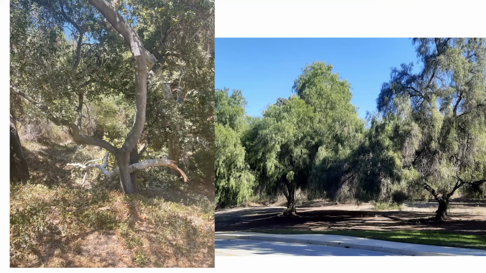Okay, we got two trees. Any guesses? The one on the left should look familiar-ish. The one on the right, yes, okay, so Hector, you said pepper tree. I'm imagining that's for the one on the right. And Enna said coast live oak.